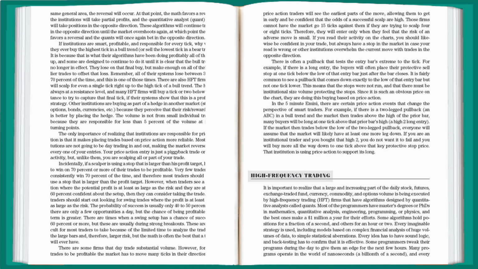There are times when a swing setup has a chance of success of 60% or more, but these are usually during strong breakouts. These are difficult for most traders to take because of the limited time to analyze the trade and the large bars, and therefore larger risk. But the math is often the best that a trader will ever have.